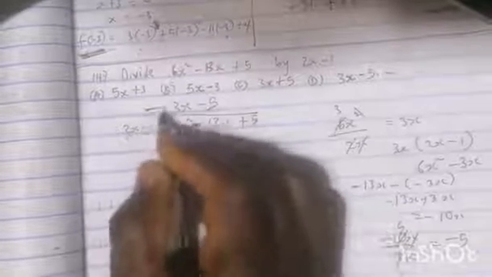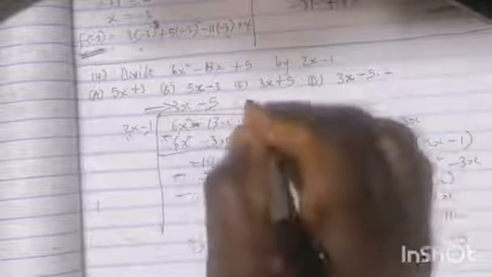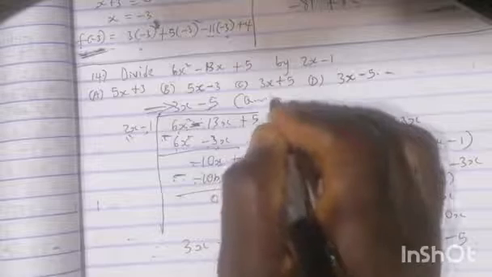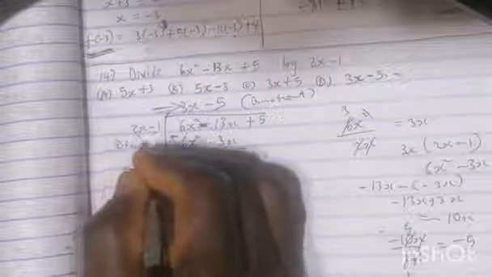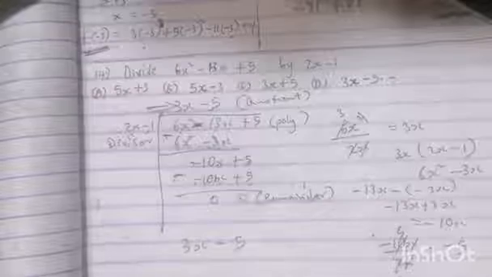So the answer I have here is 3x, which is this. We call it the quotient. This is your quotient. This is called the divisor. This is called the polynomial. And this is called your remainder. So you must be able to identify these four in a polynomial.